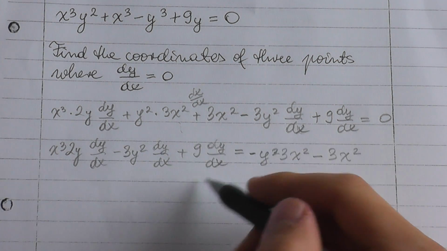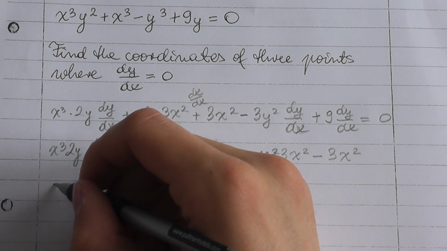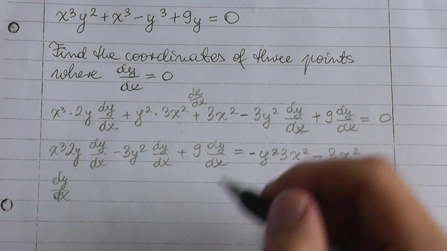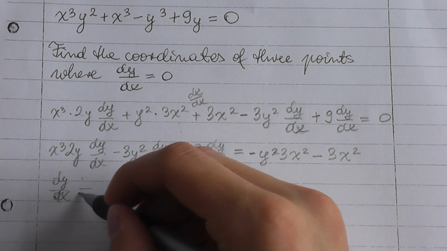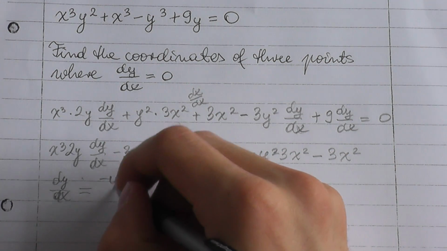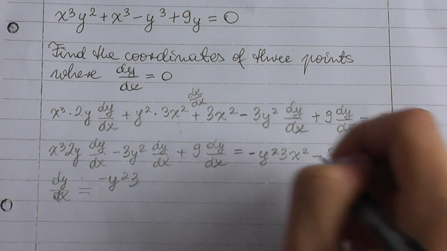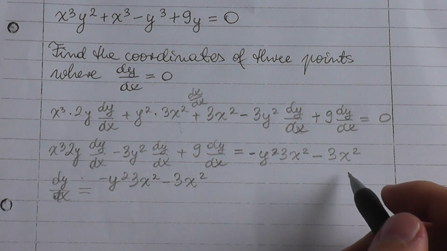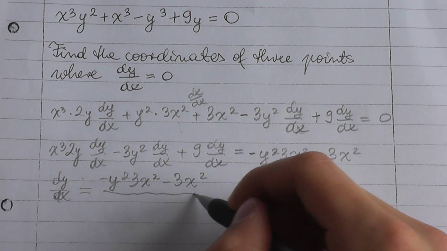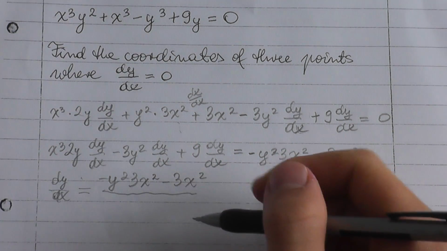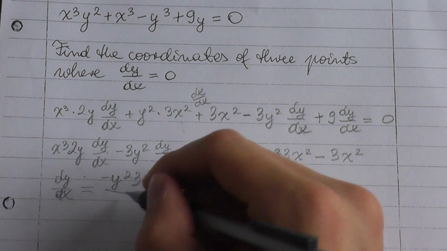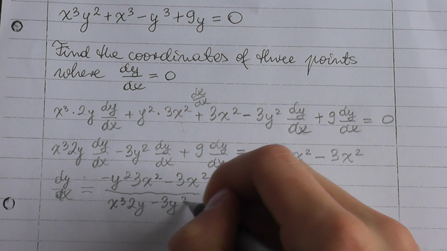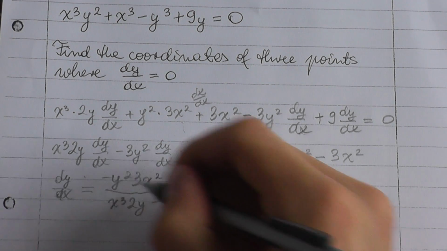Now we're going to factor dy dx. Dy dx is then going to be equal to minus y squared 3x squared minus 3x squared, right? Divided by, I skipped a step here, but hang on, I'll explain in just a moment. Divided by x cubed 2y minus 3y squared plus 9.